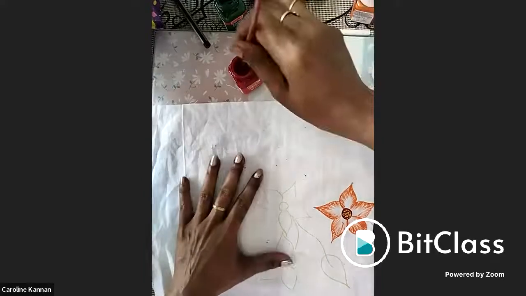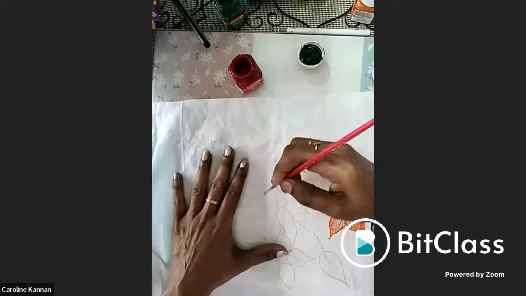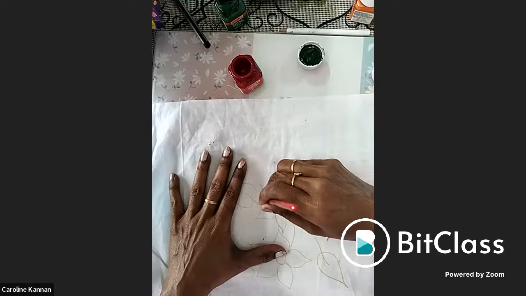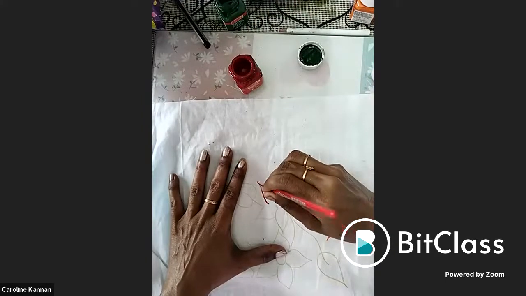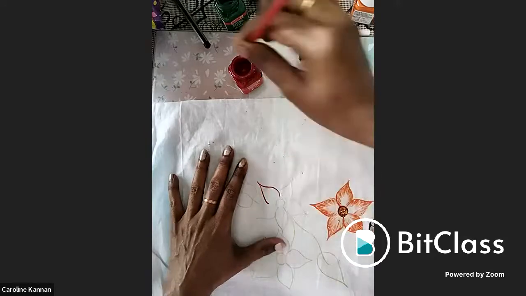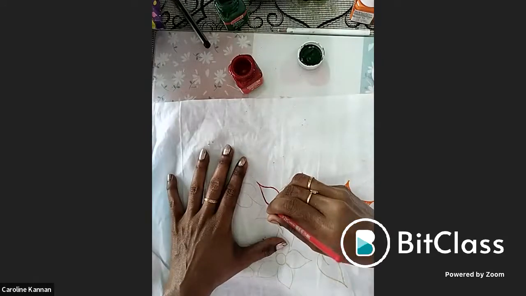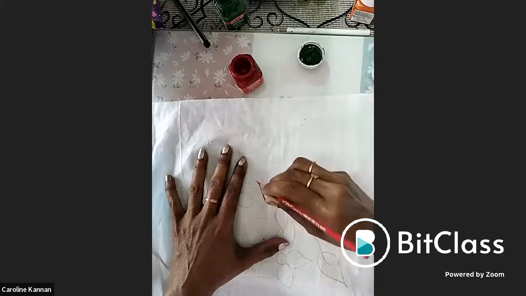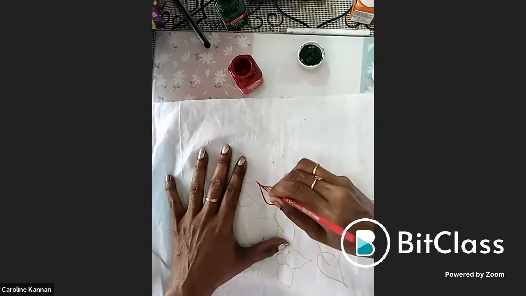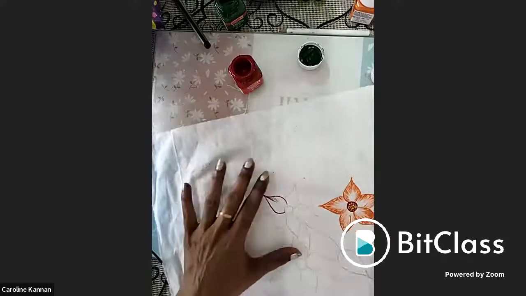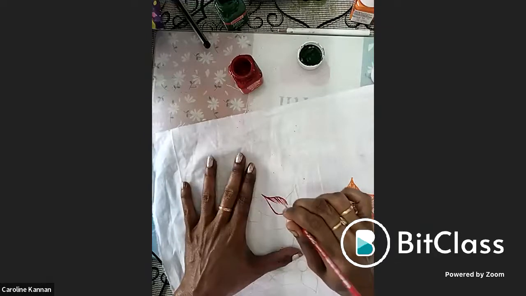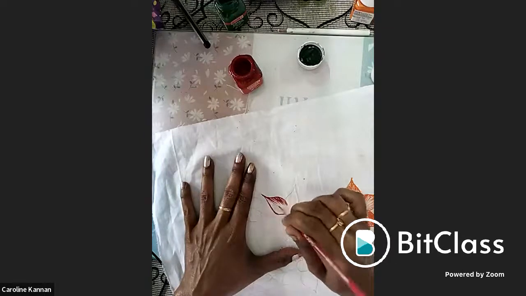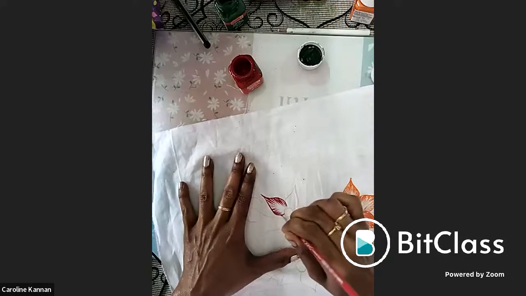So I'll do it with red now. So it's the same technique. Just draw the outline. And just pull it in. Just pull your brush like this and make some strokes with the brush. So just pull it in, that's it.